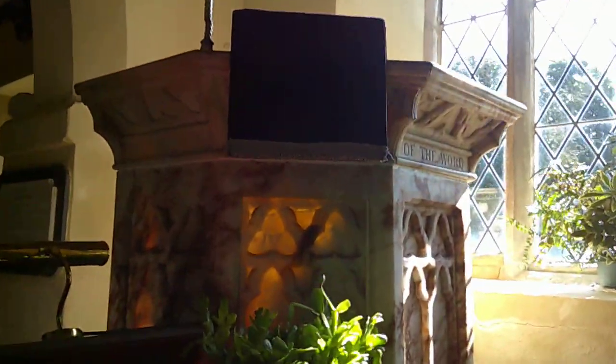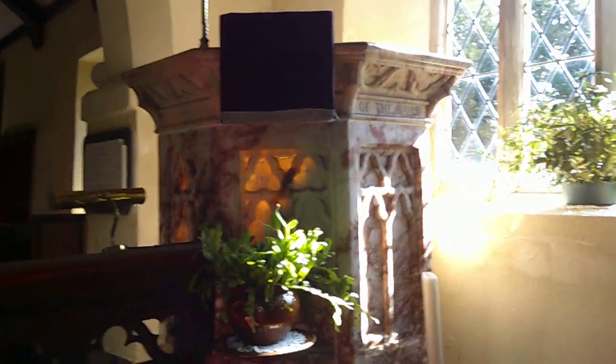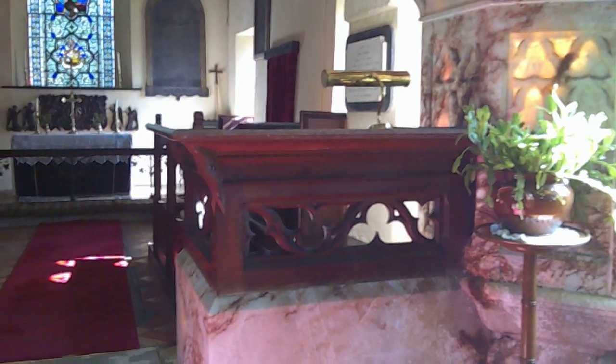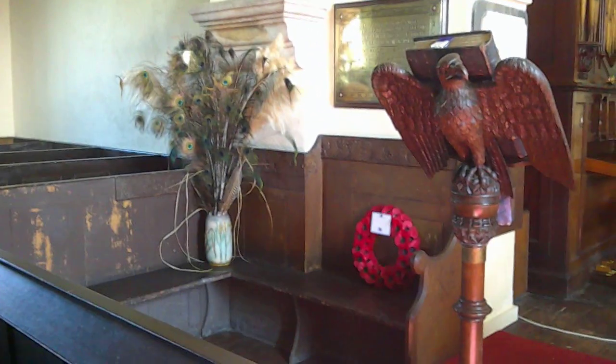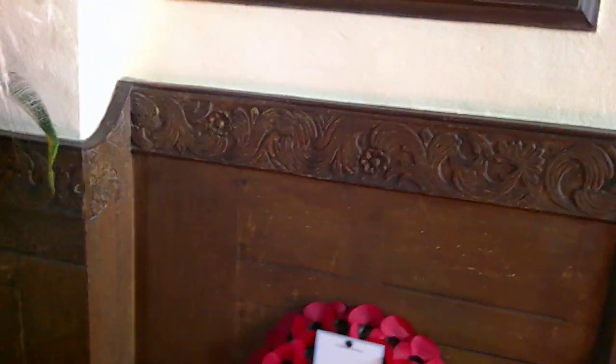Here we have the pulpit, and you can see how thin the alabaster is here. "Be ye doers of the word and not hearers only." So you've got your high alabaster pulpit, reading desk beside it. The parish clerk, I suppose, would have been around here somewhere. Some open seating. Most of the seating here is box pews. There would have been some benches, probably over there, for the poor of the parish. There's a bit of nice woodwork here.